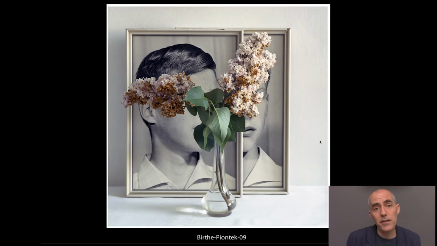This one maybe is an exception, right? This complexity of the two pictures obscuring each other, the lilacs, which are a traditional kind of mourning, not as in time of day, but as in death thing. They themselves are kind of wilting, and they are obscuring these old pictures of someone or some people.